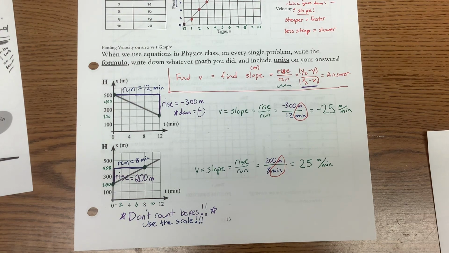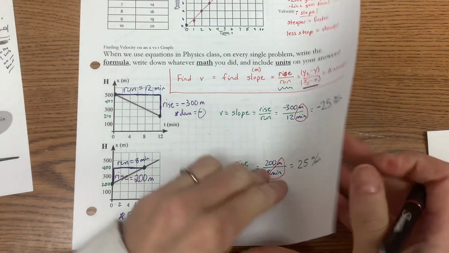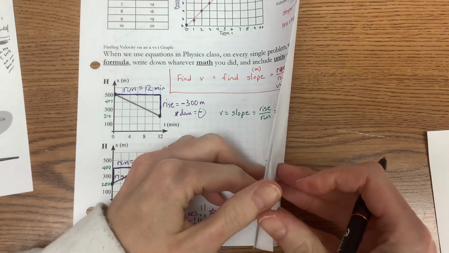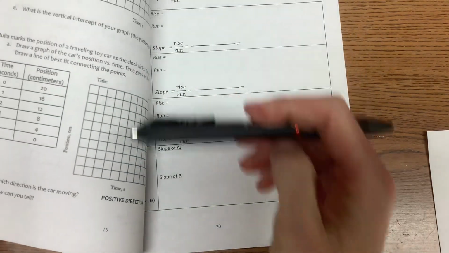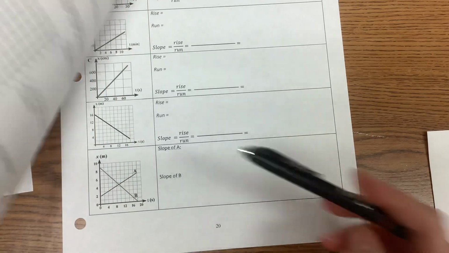That's it for the notes. It's just this one page. On the next page begins the practice, where you're going to graph a couple of things and answer some questions about it, and then practice finding the slope.